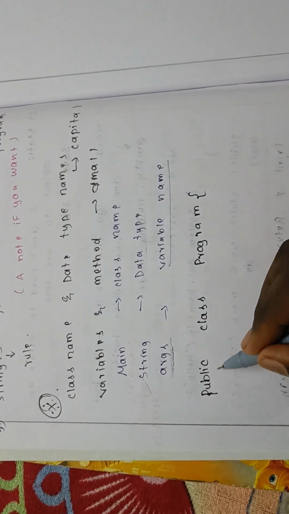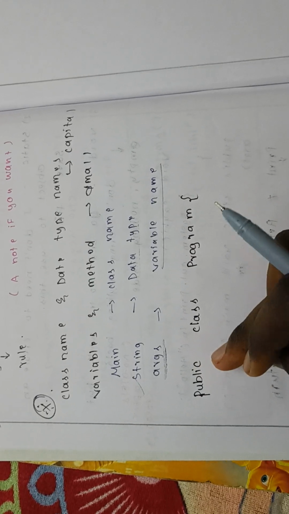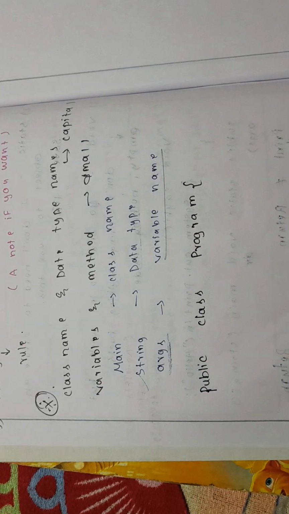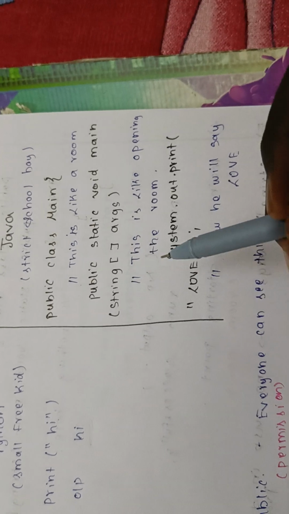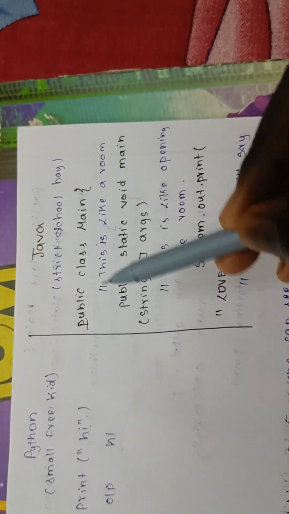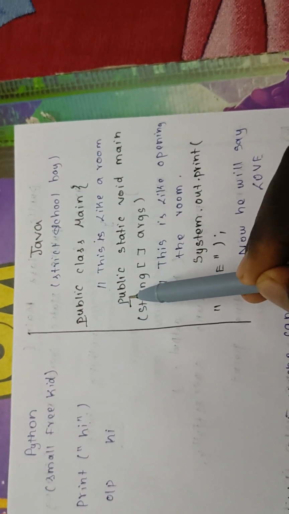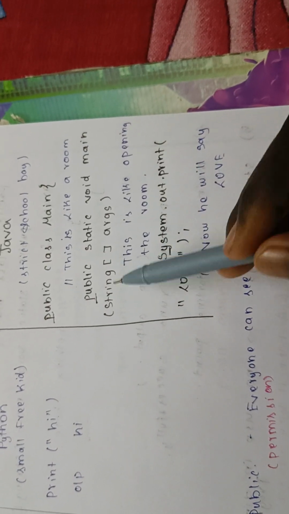Your second line should have a gap. You need a gap. If you see this, I have given a gap. See, this is the first line. Your second line will have some gap, and the third line will have some gap. So you have to maintain this order.